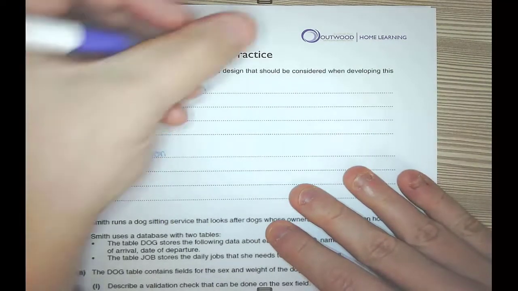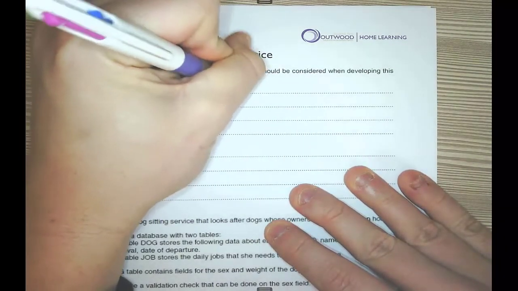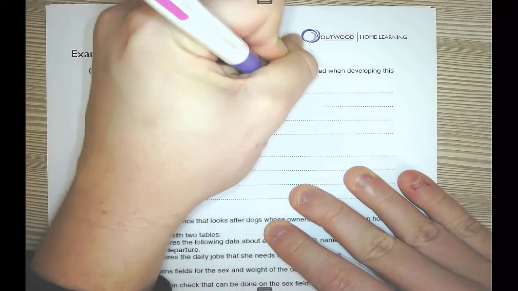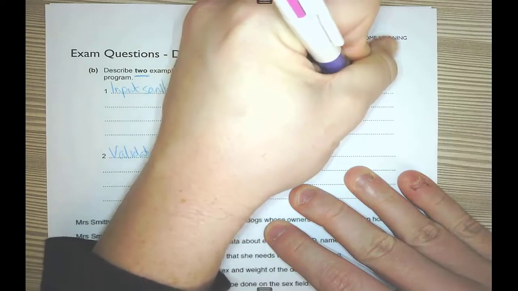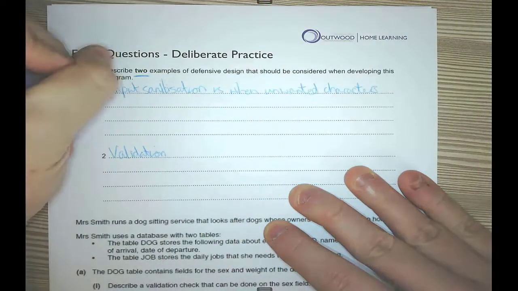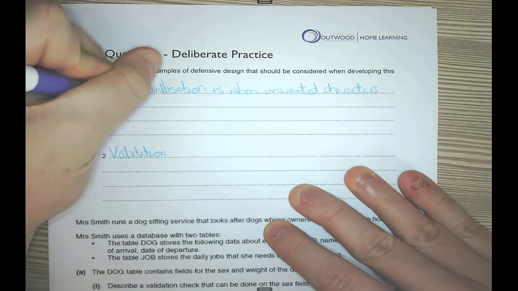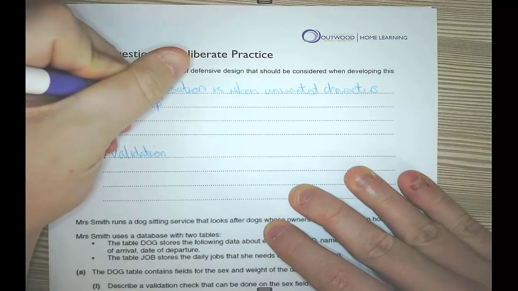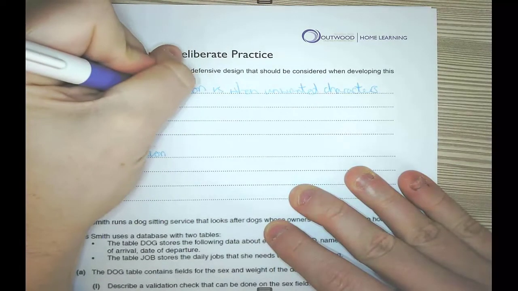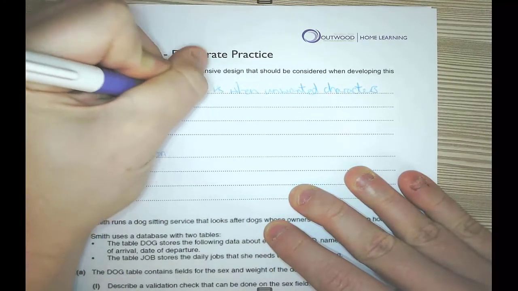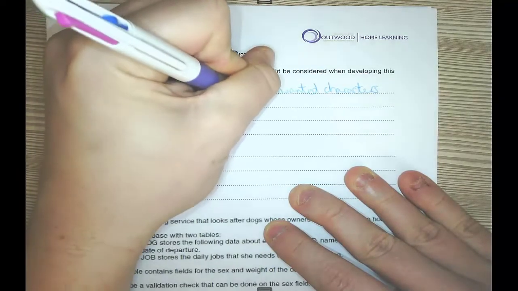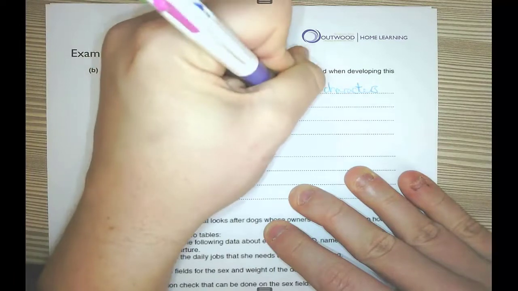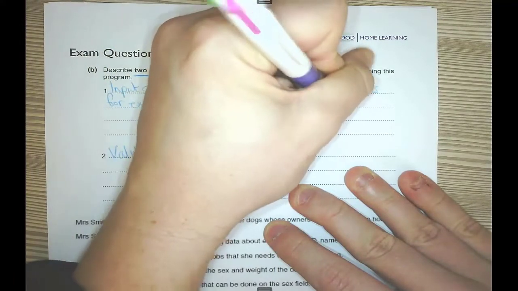Okay, so I'm going to explain input sanitization is when unwanted characters, for example a percentage, are removed from an input.